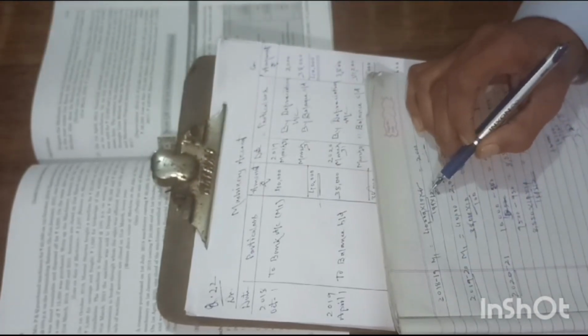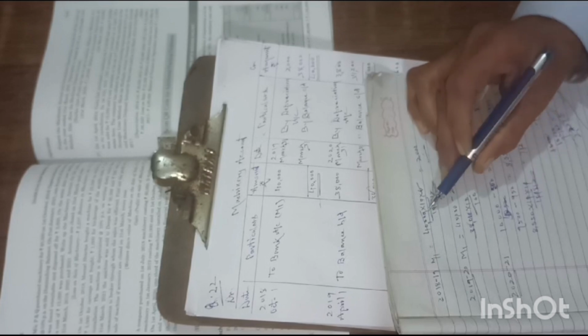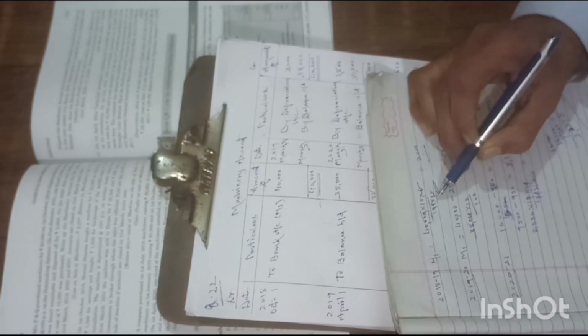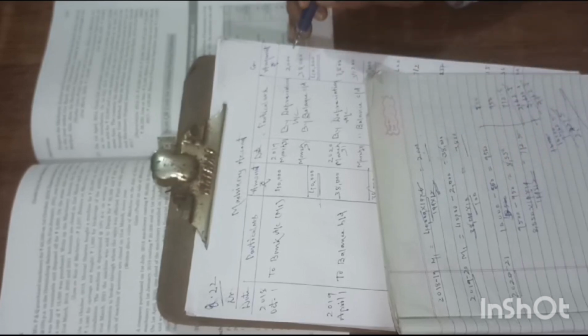Here the cost of machinery is 40,000 into 10. Machinery was purchased on 1st October, so depreciation will be charged for 6 months. 40,000 into 10 into 6 by 100 into 12. Amount will come 2,000. I have mentioned here 2,000.